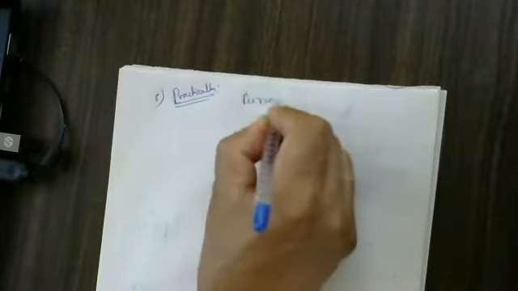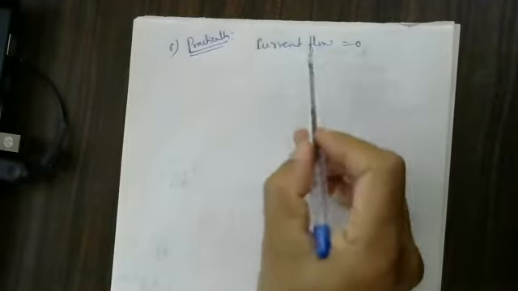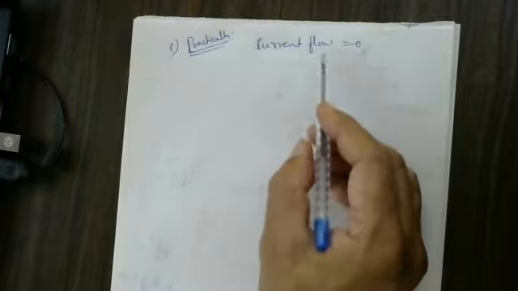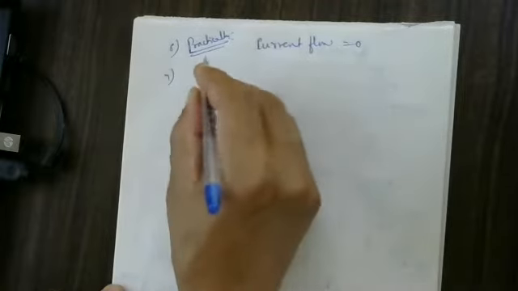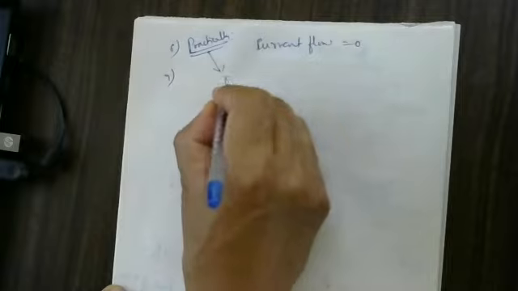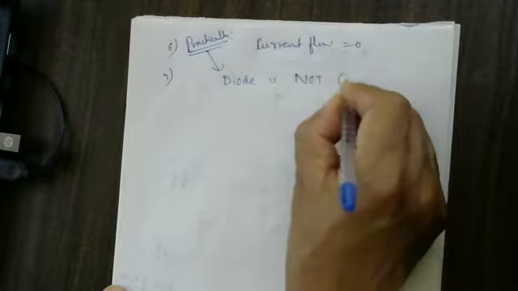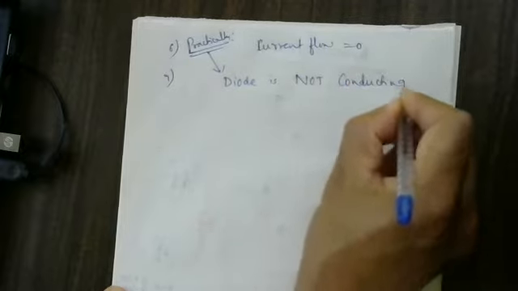Okay, for all practical purposes, point number 6 I will write here. Practically, I can say current flow is equal to 0. There is no flow of current, but there is a current. I said current flow is equal to 0, but there is a current. I will explain that. Why? What is that current? Therefore, for all practical purposes, we are going to say the diode is not conducting.